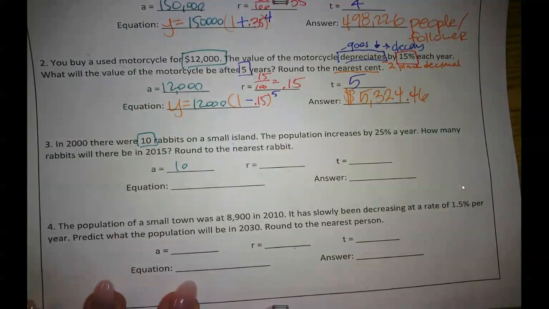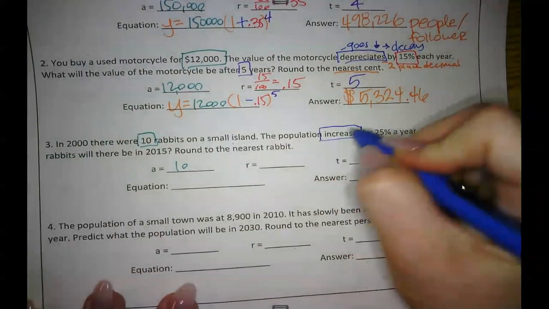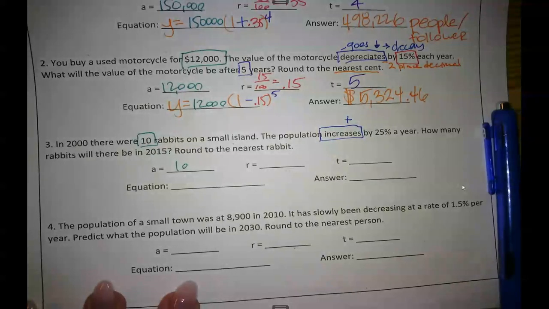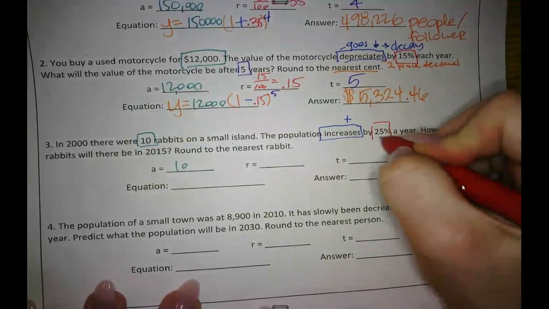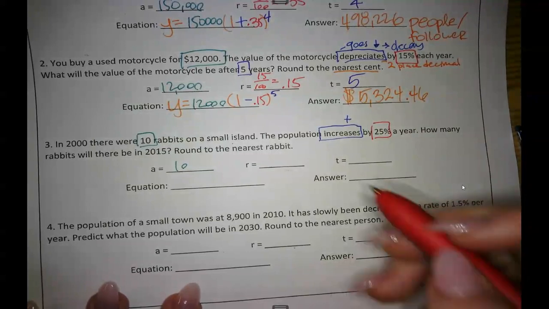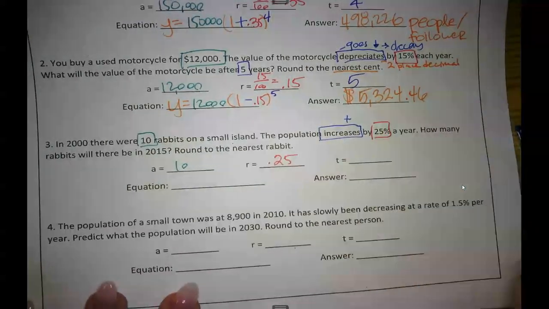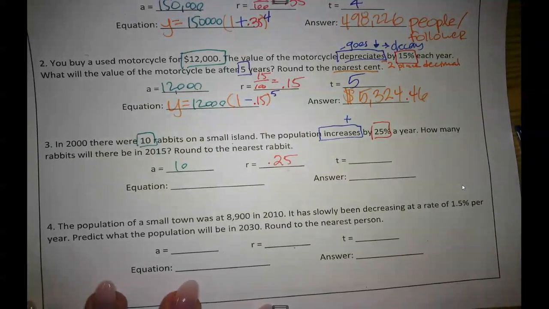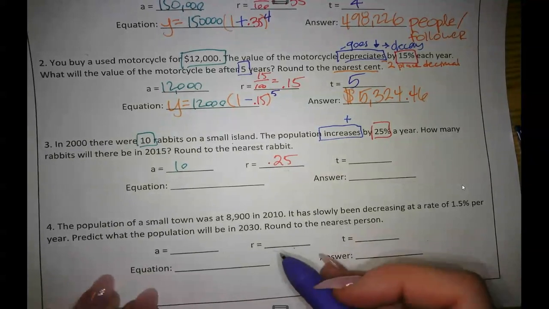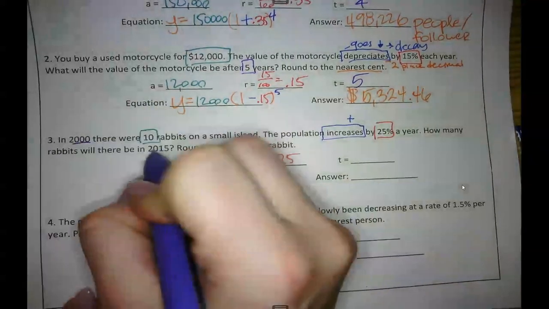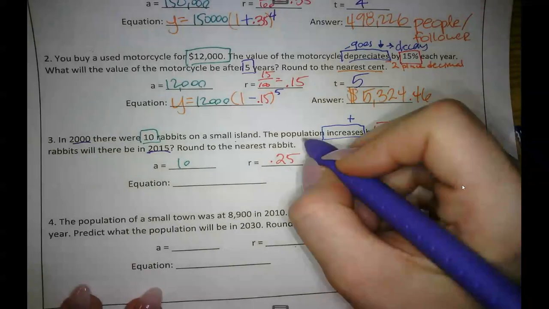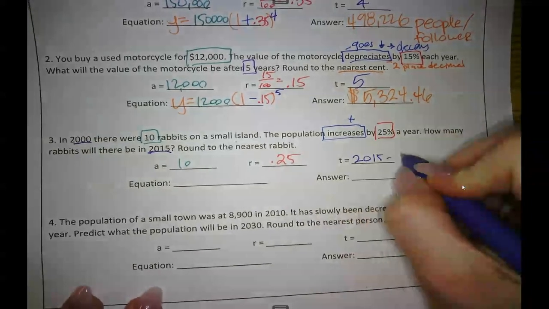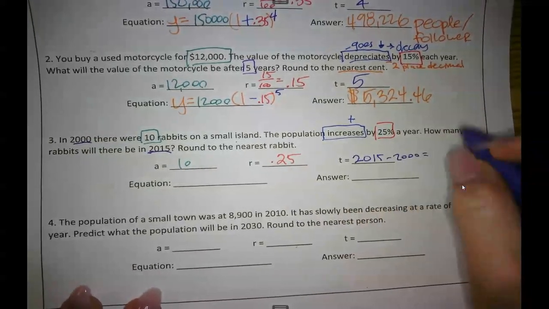Our rate, we are increasing. So we're getting bigger. Our rate is 25%. 25 divided by 100, 0.25. And what is our years? It says we're starting in the year 2000, and we want 2015. So I have to calculate that. 2015 minus 2000. How many years is that?